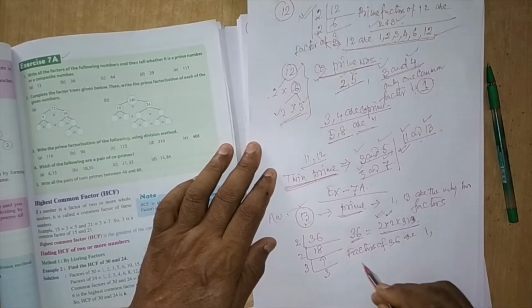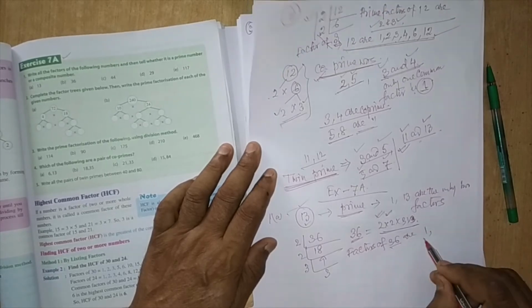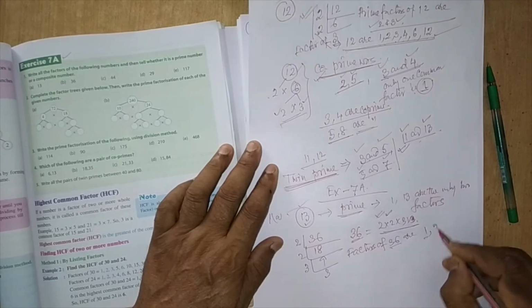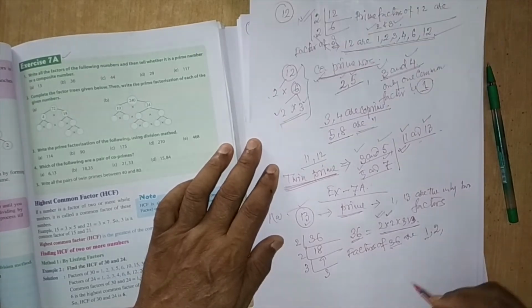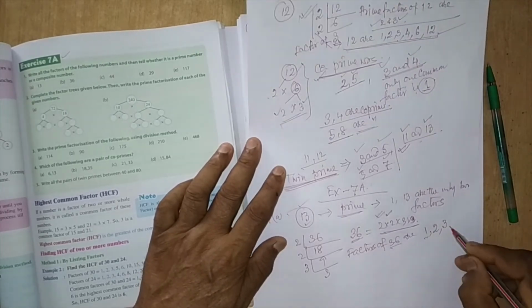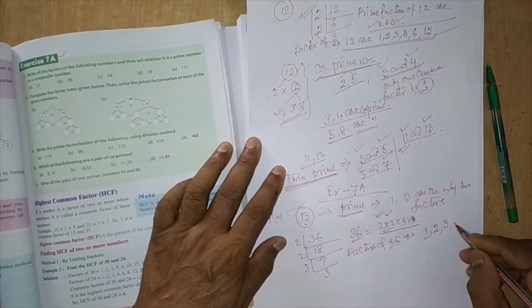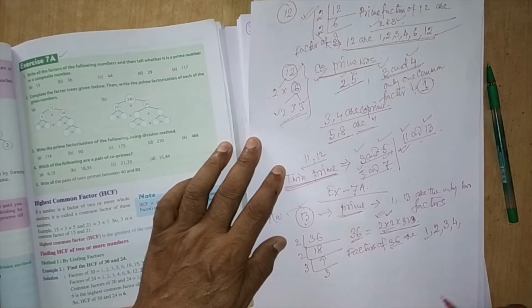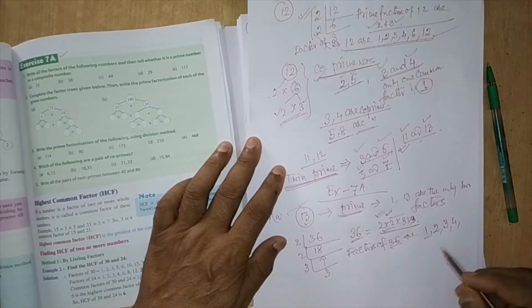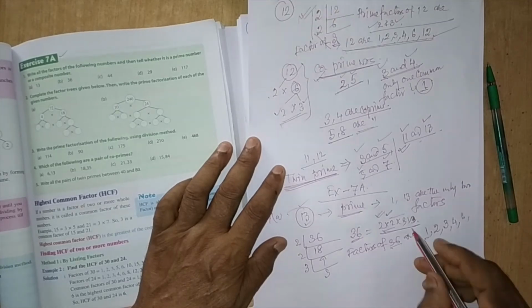Every number is divisible by 1, so 1 is a factor. 36 is divisible by 2, so 2 is a factor of 36. 36 is divisible by 3, so 3 is a factor. 36 is divisible by 4, so 4 is a factor. 36 is divisible by 6, so 6 is a factor.